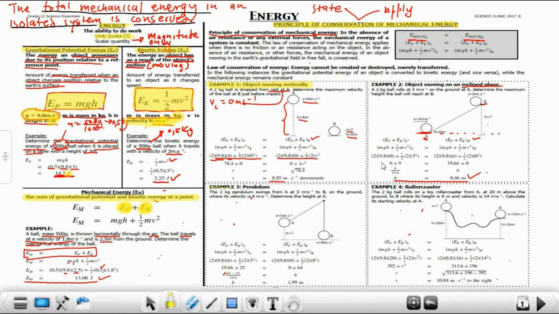Then let's look into example 3. Example 3 is the pendulum. A 2 kg pendulum swings from A at 5 meters per second to B on the ground, where the velocity is 8 meters per second.